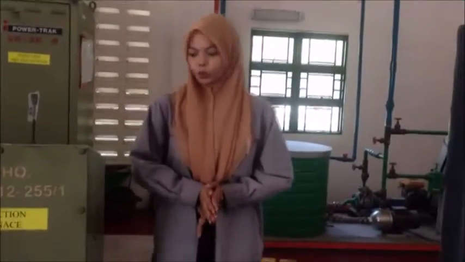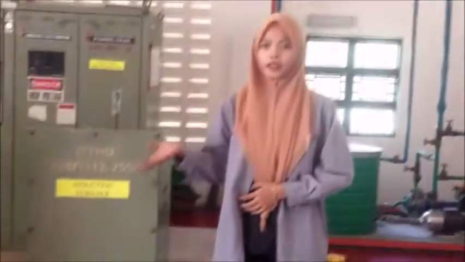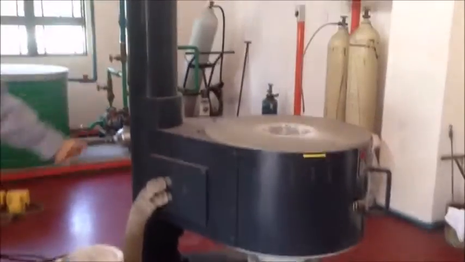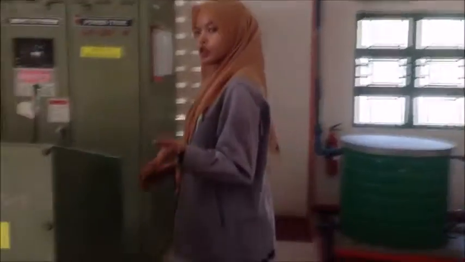Firstly, we need to put this crucible and metals inside the furnace. If you use ferrous metal, then you use the Duraline. If you use non-ferrous metal, then use here, which is the lift swing machine. Okay. Now, to start this furnace, let's move to the power supply.